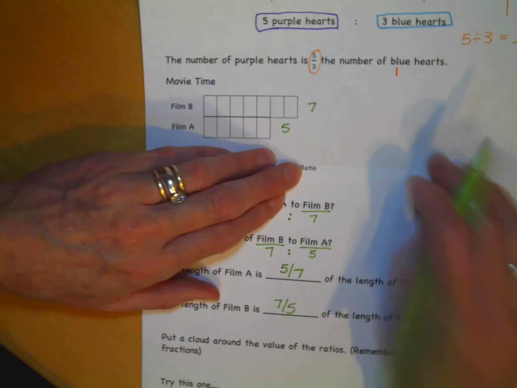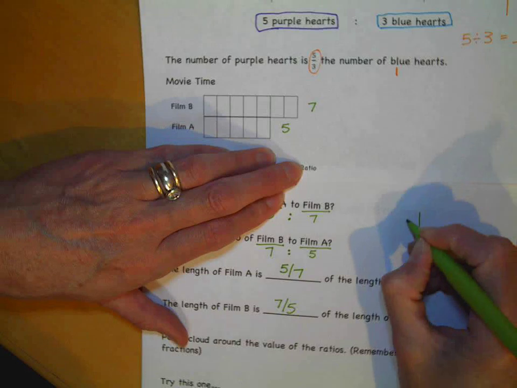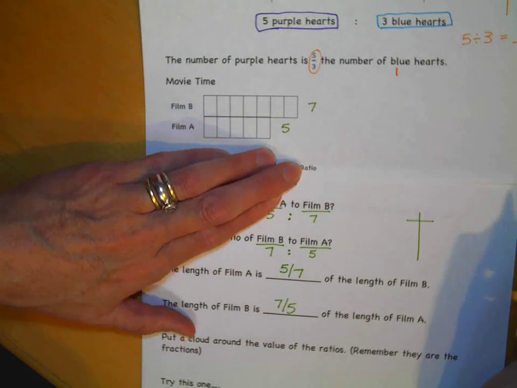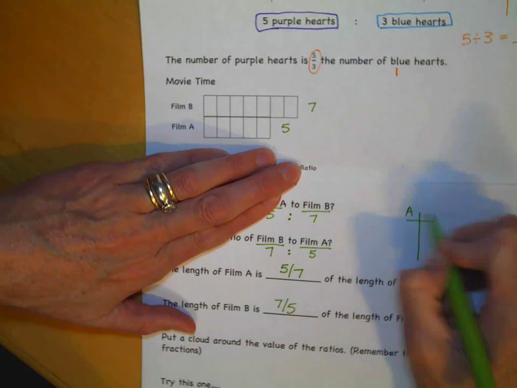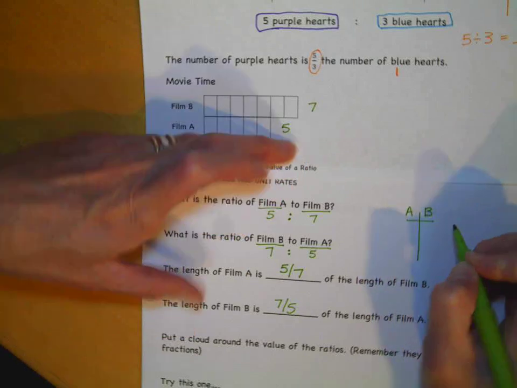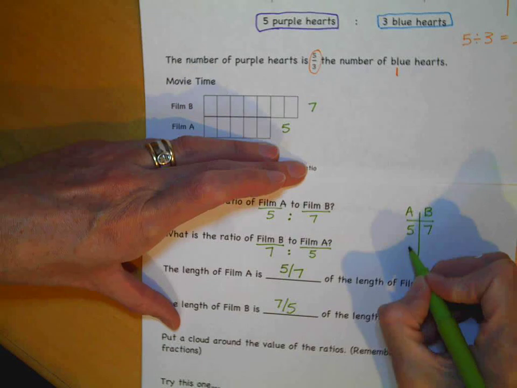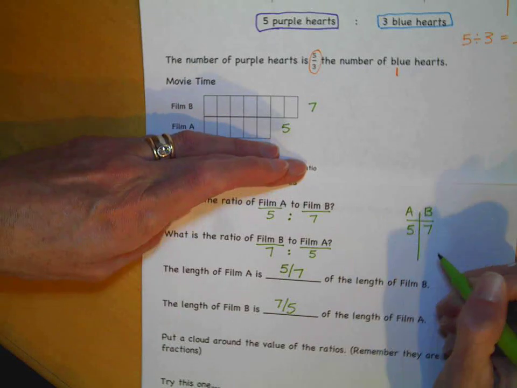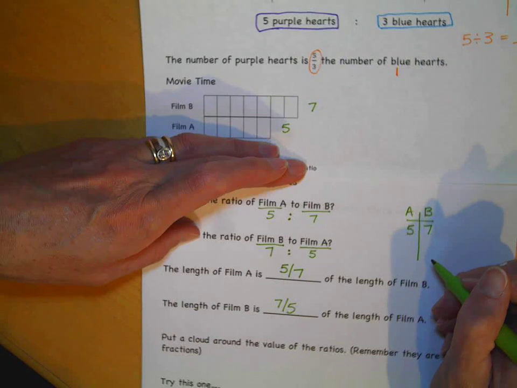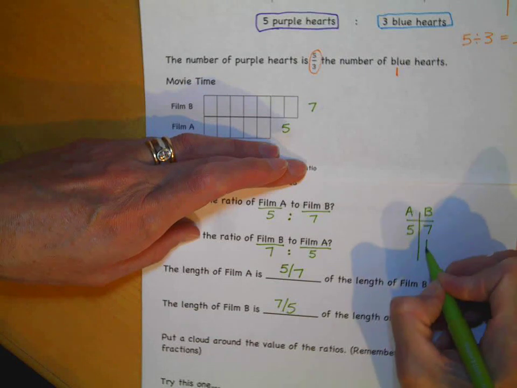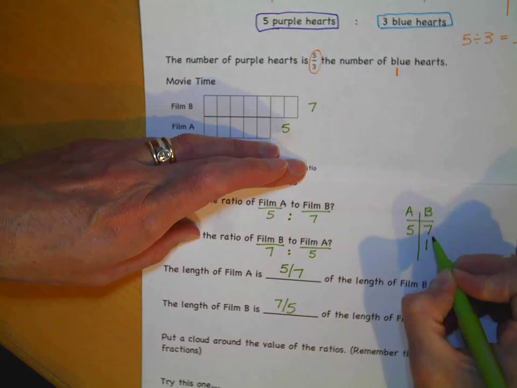And remember, if we used a table, we could show that, okay? So remember, this one was film A, this one is film B, and for every 5 film A, it is 7 film B. And let's actually try to get to 1 right here.